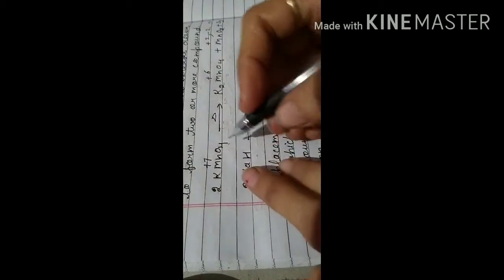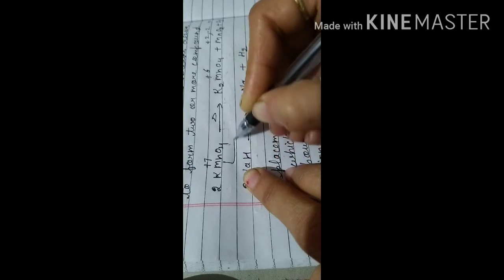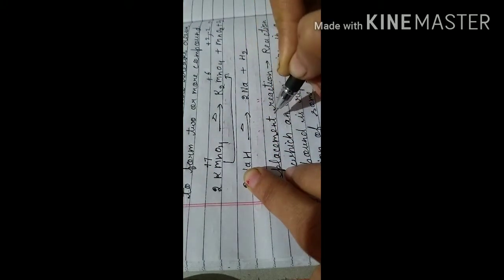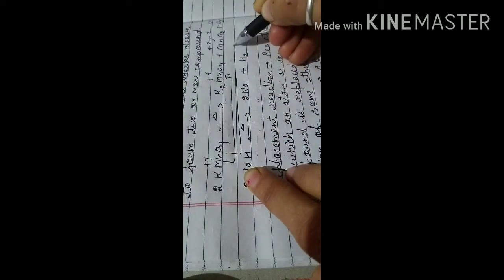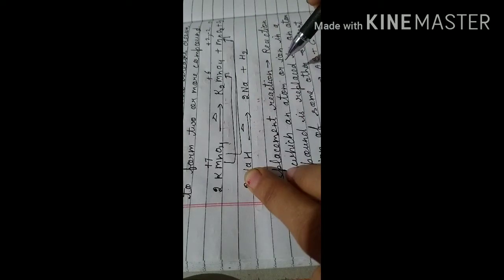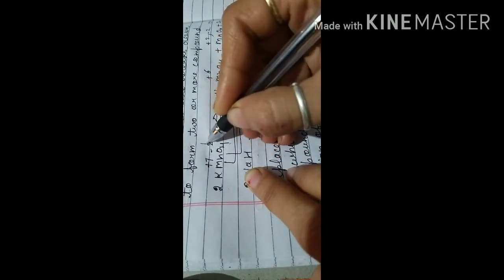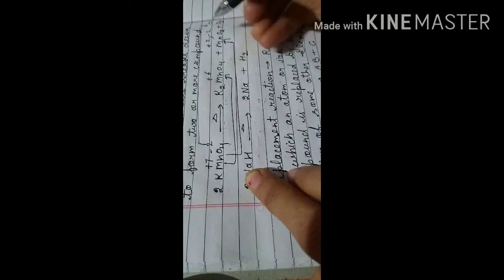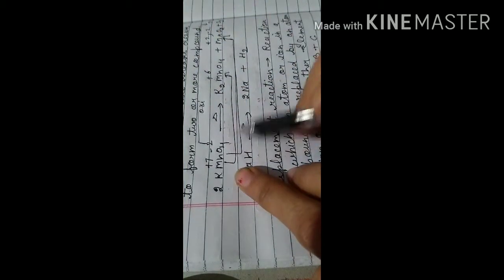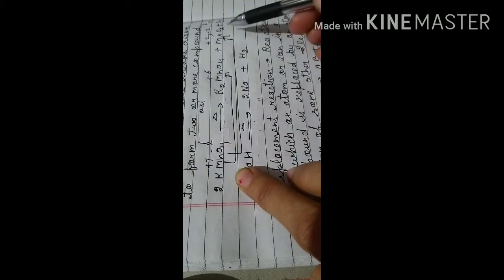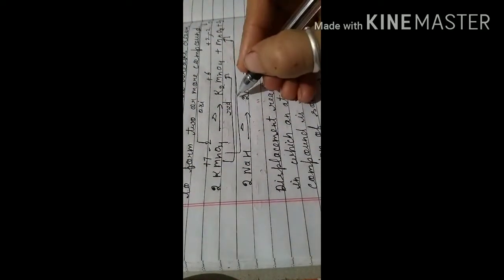Manganese goes from +7 to +6, and the next one goes from +7 to +2, and oxygen goes from -2 to 0. So -2 to 0 means oxidation is taking place, and 7 to 6 and again 7 to 2 means reduction is taking place. That is what we have to know.